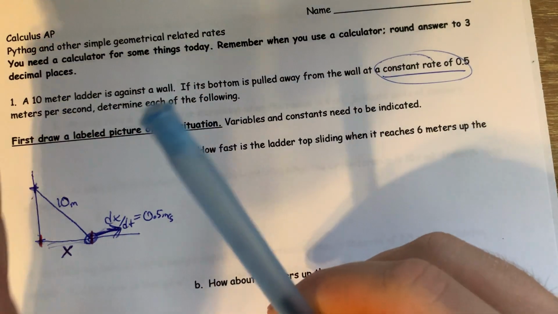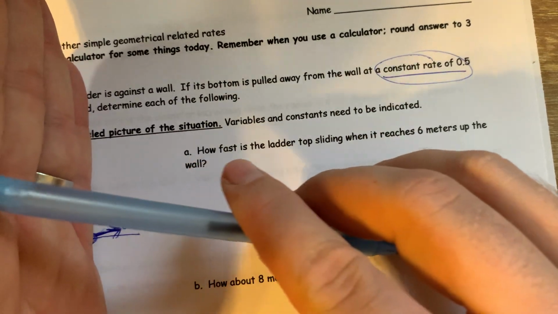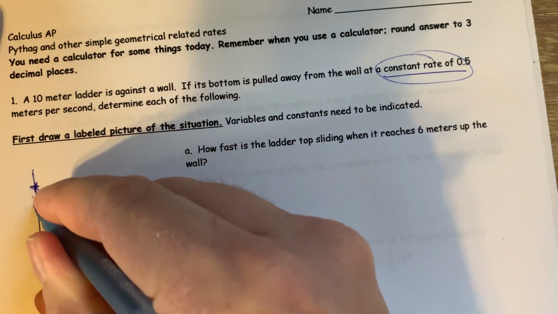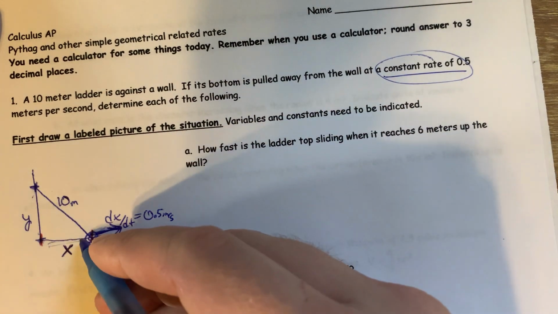I wish I had a classroom so I could actually show you, like, if you pull it away from the wall, the top goes down. Okay, so this will be a variable. Call this y. What are some other things that might be changing?